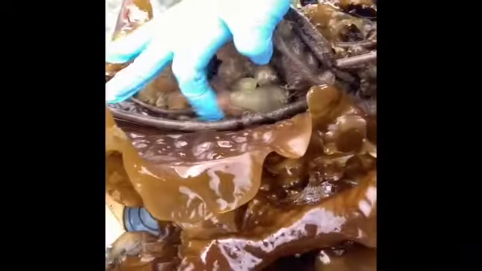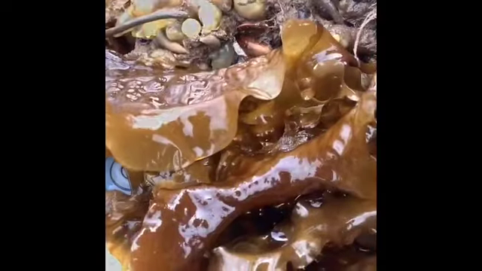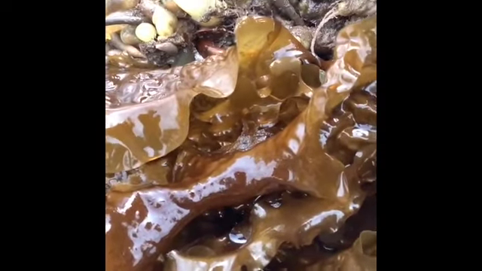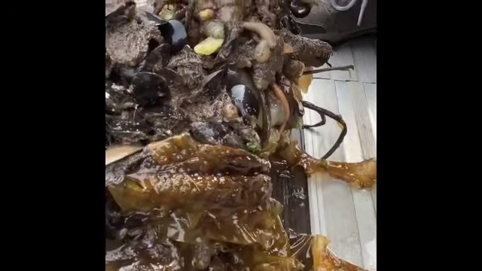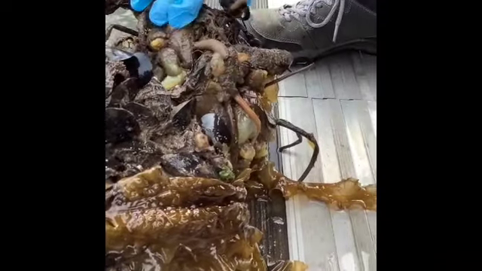Then we've got orange-tipped sea squirts here, which is the invasive species. That's quite a distinctive looking thing. We've also got these big seaweed fronds, mussels. This is a type of sponge or porifera.